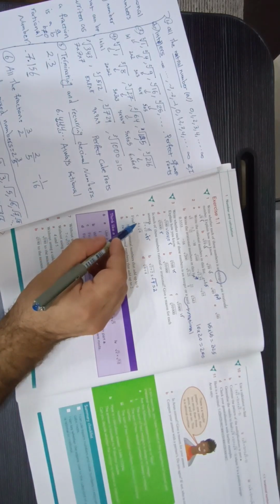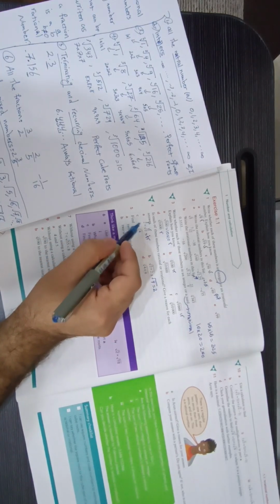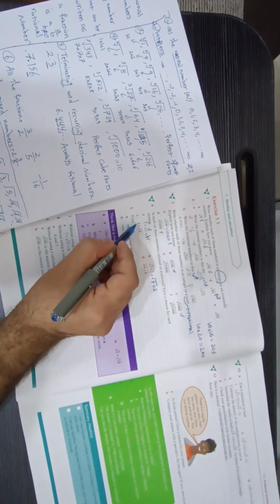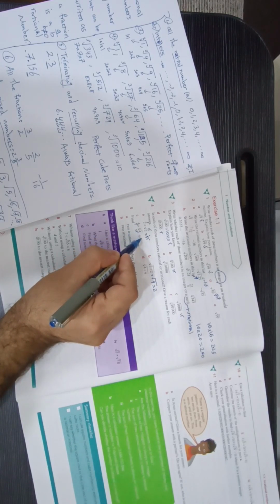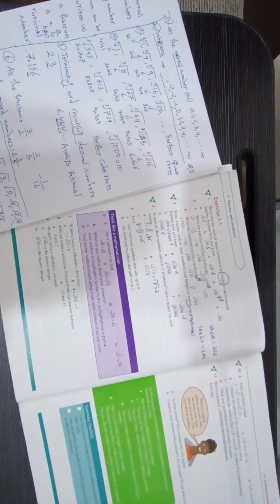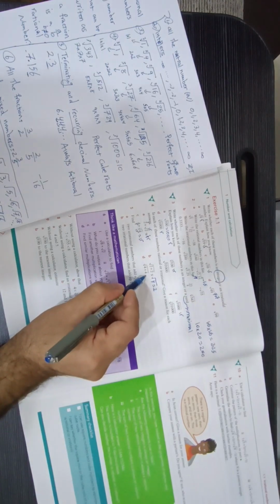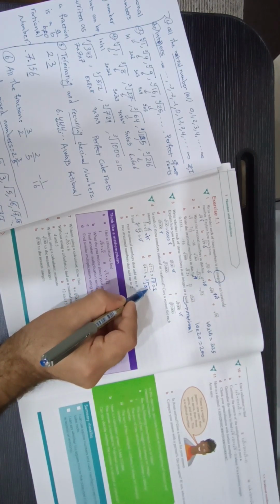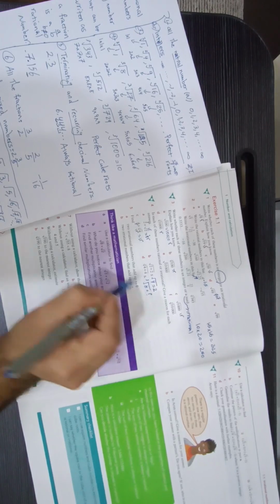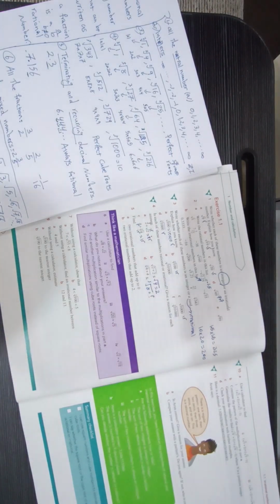What about part C? Part C has the same situation as part A. One of them is rational, the other one is irrational. Rational plus irrational, the result is going to be irrational. And the last one is going to make the cube root of 8. So I will leave it for you to find out whether it is rational or irrational.